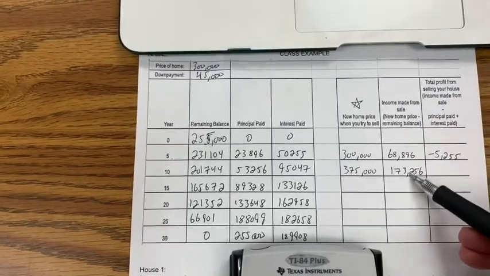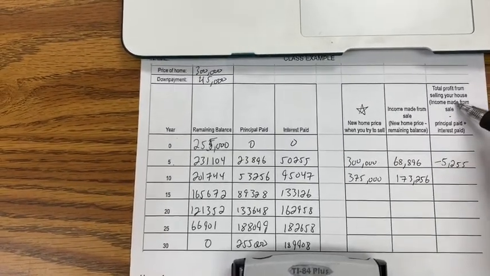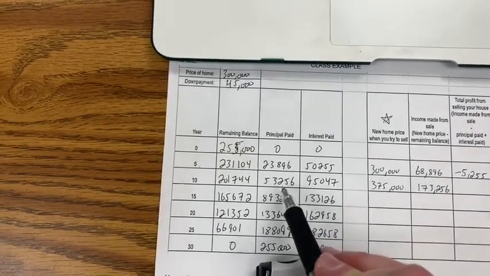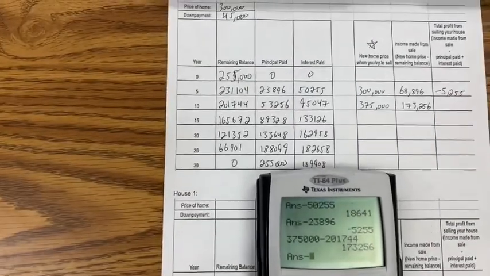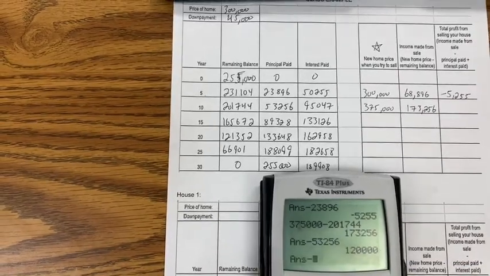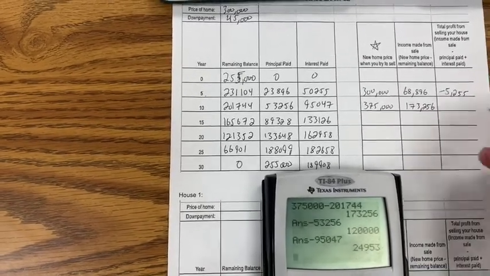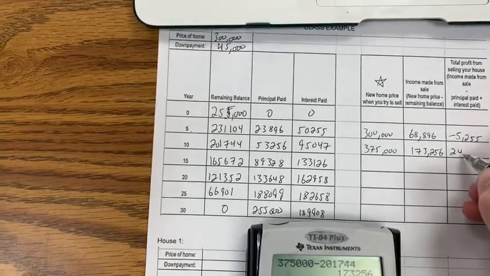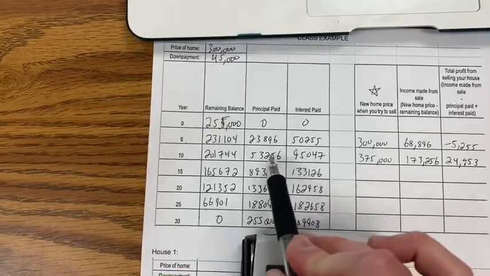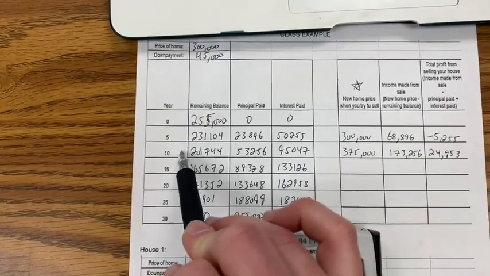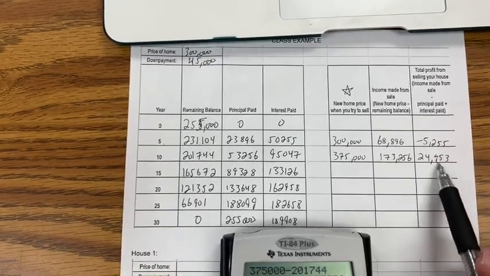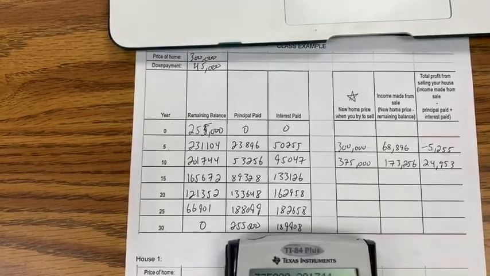But if we want to know how much money you actually made, you have to take your income and subtract the principal and interest that you paid over those 10 years. So now I'm going to subtract the principal, 53,256, and now I'm going to subtract the interest paid. So in this case, I would have made $24,953 if I take away all of those payments I was making to the banks over those 10 years. So even though that's how much money I'll get when I sell it, that's how much money I actually made over those 10 years if you take away the cost as you paid off your loan.